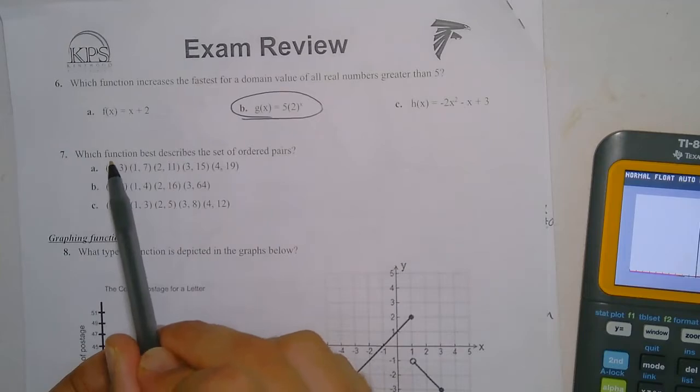So now here, what function best describes a set of ordered pairs?